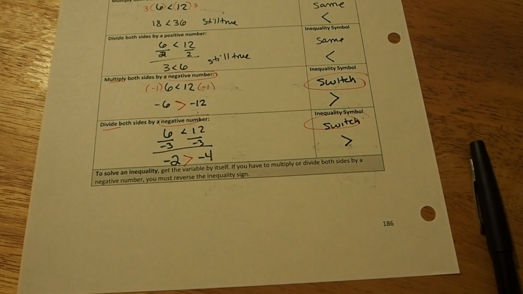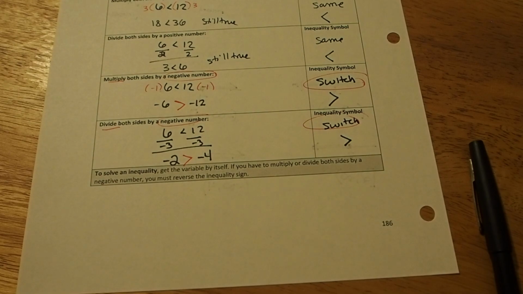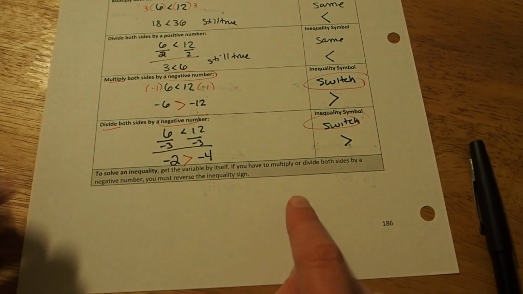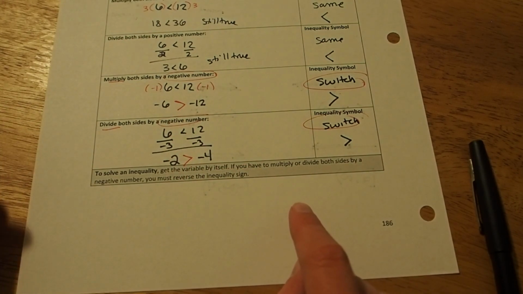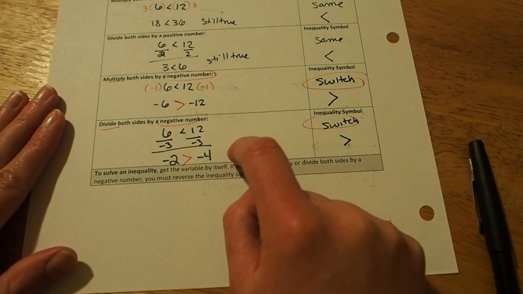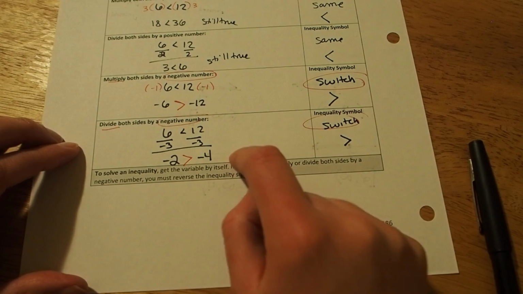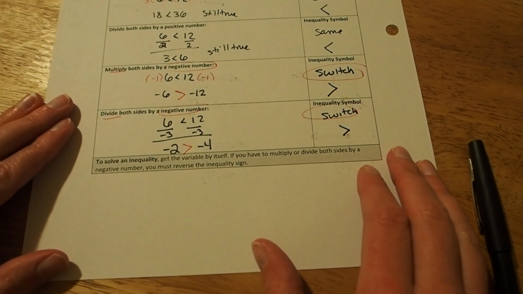And again, we just kind of studied all of these just to make sure the pattern was going to be true regardless of what I was doing. It turned out not to be true unless I switched the sign for multiplication and division by negative. So you need to remember that rule, because that rule goes beyond the rules of solving equations. It's a rule specifically for solving inequalities.